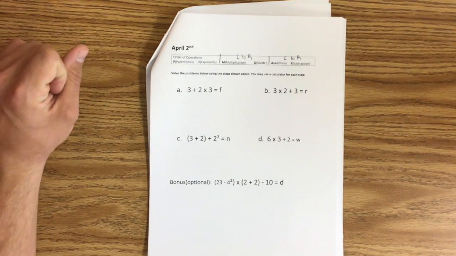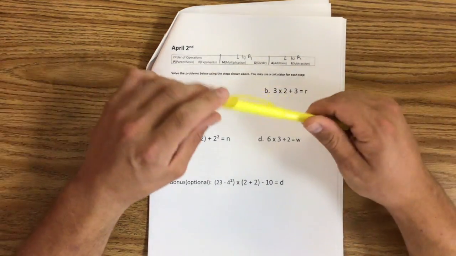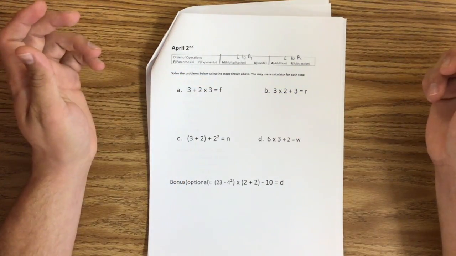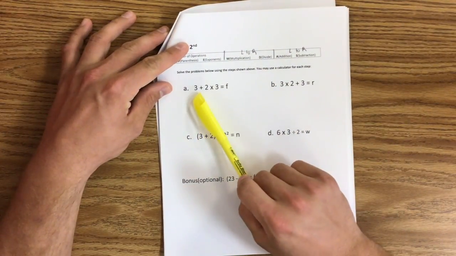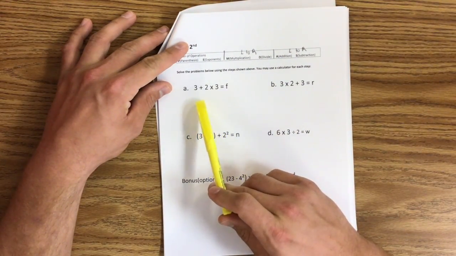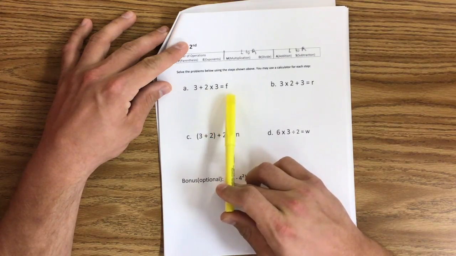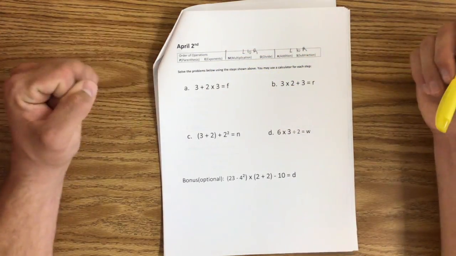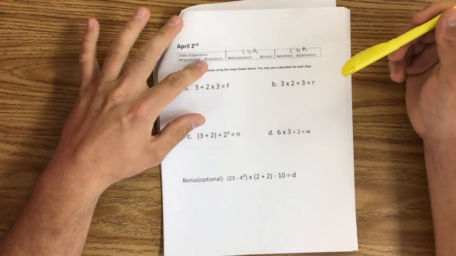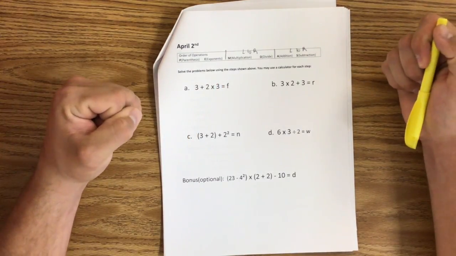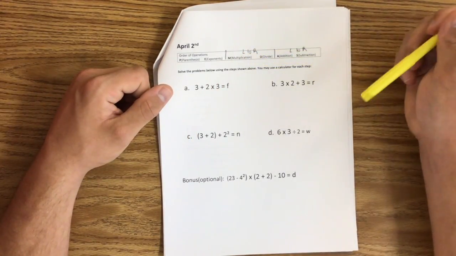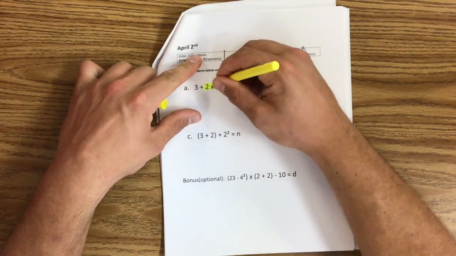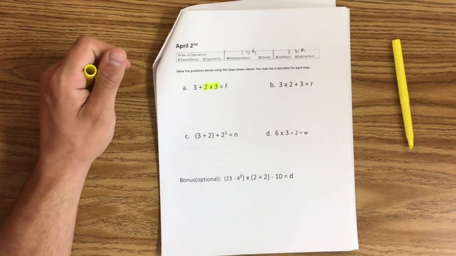Okay, all right. And one thing I'm going to use today is a highlighter so that we can highlight which step we're doing, okay? So if I look at A, we have 3 plus 2 times 3 equals F. Well, first I'm going to look for parentheses, and I don't see any. Yay, we get to skip. Exponents, no little numbers. Yay. How about multiplication or division? I see one, okay? So that means we're going to do 2 times 3 first.